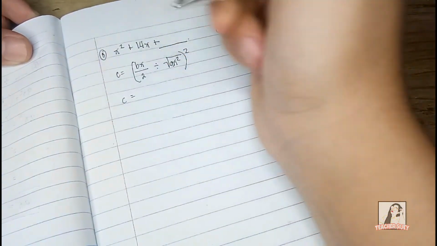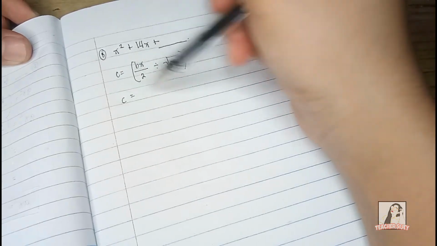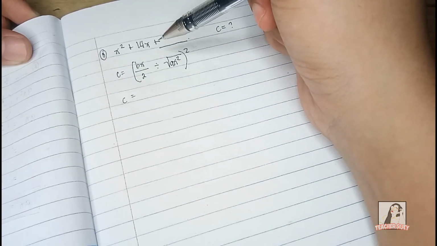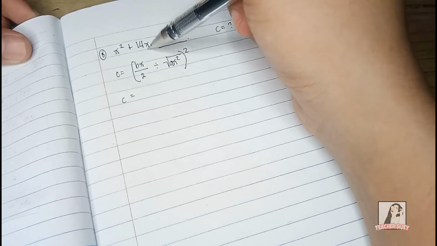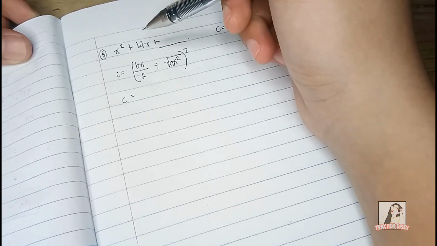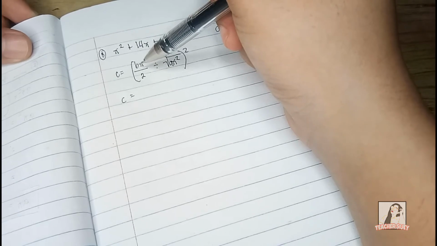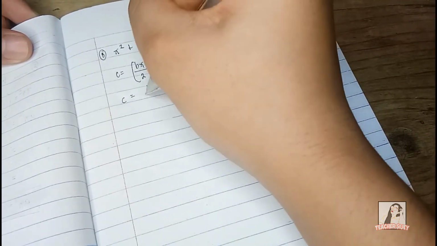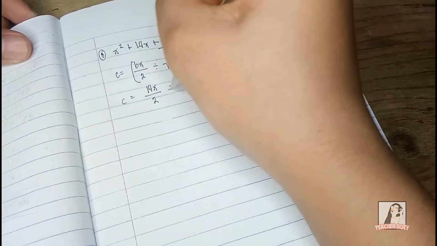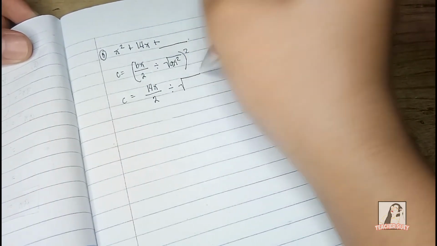So c equals, let's substitute the values of a, b, and c here in our expression. The value of bx is 14x over 2 divided by the square root of our first term.